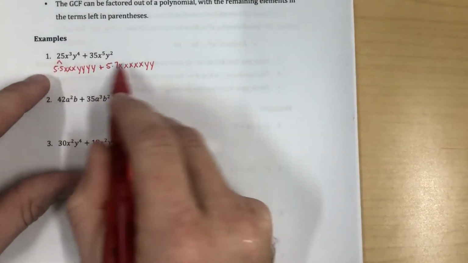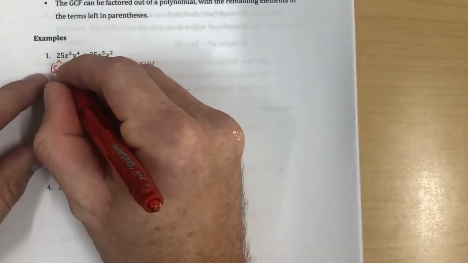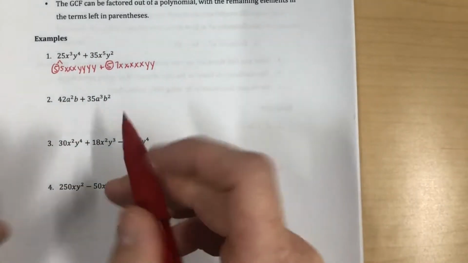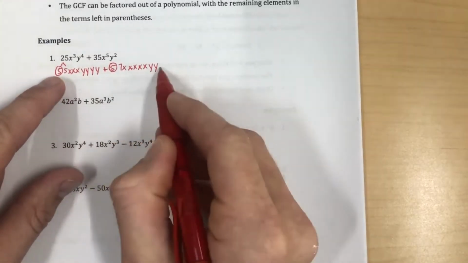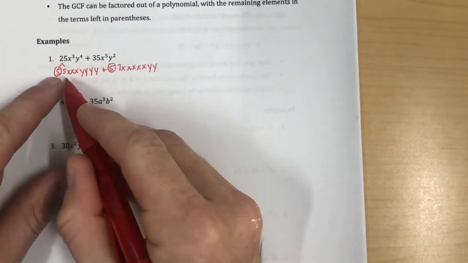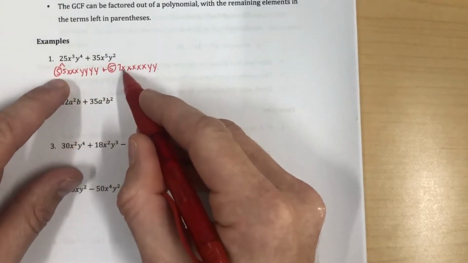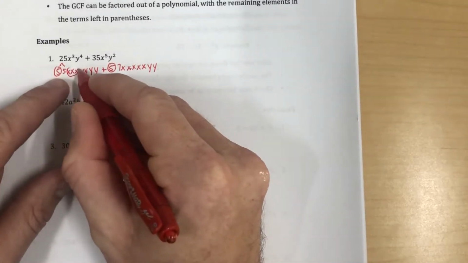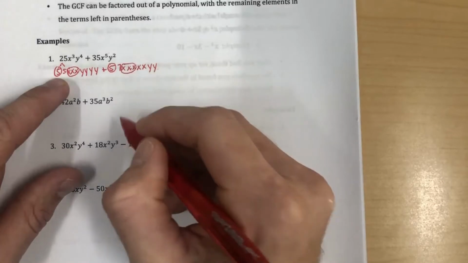So what we want to do is look at each term individually and see if there is something in common. So right away, I see this term has a 5 and this term has a 5, and I like to circle it just to visually denote it. And now I've got another 5 here. Does this term have another 5? No, it doesn't, so I can't circle that 5. Let's look at our x's. This has 1, 2, 3 x's. This has 1, 2, 3, 4, 5 x's. So I have 3 x's in each one of these. So let's circle 3 x's. 1, 2, 3 x's. Okay?